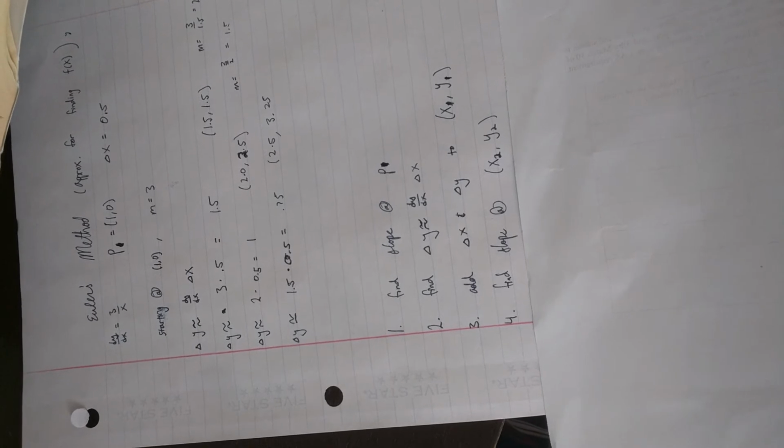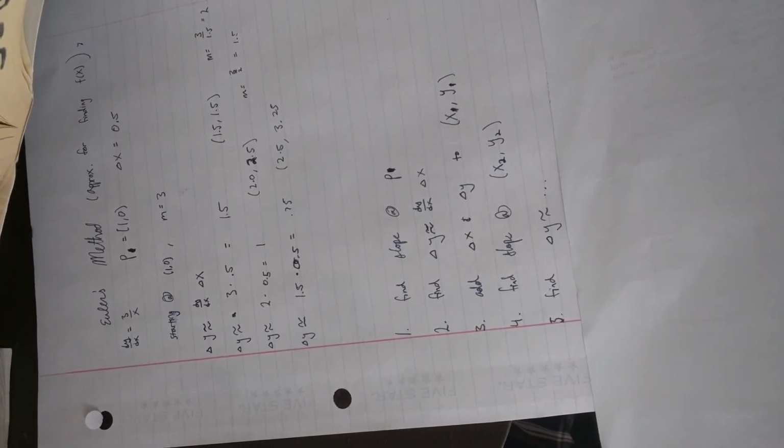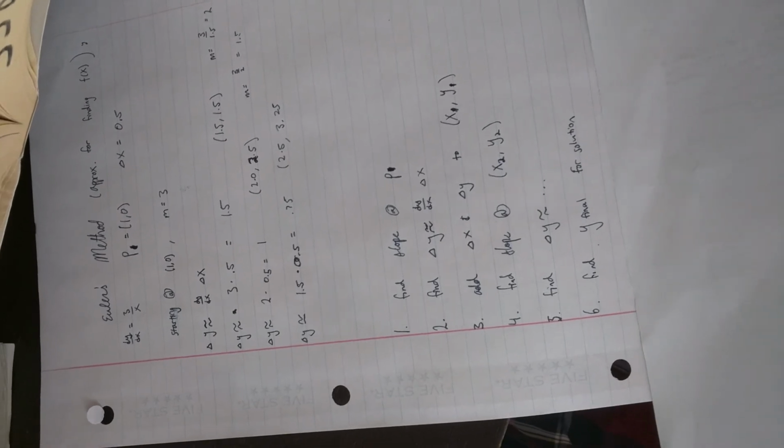And then you find the slope at the second point. And then you use that slope to figure out the new delta y. And then you just keep on adding until you get to the end. So just following those steps should explain Euler's method pretty well.